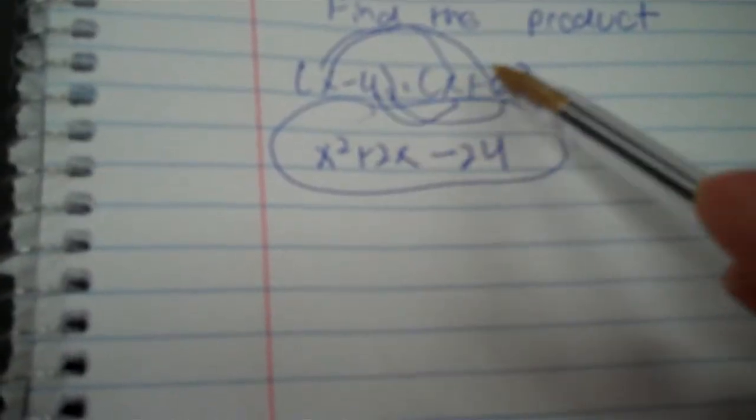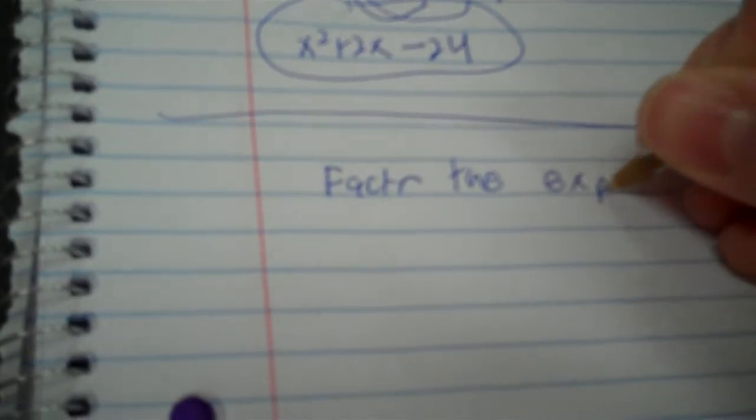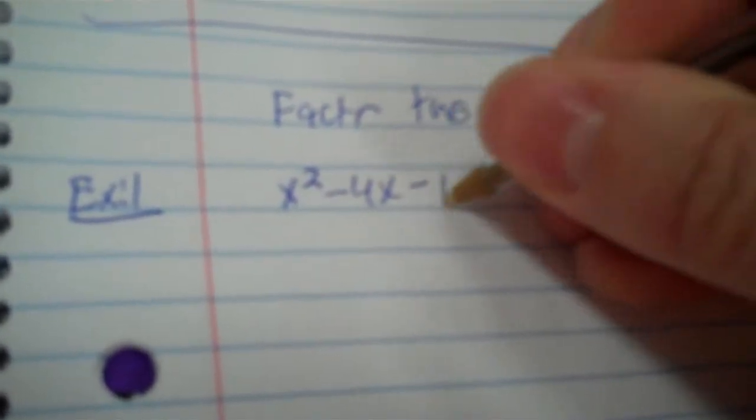Now, what you're doing in this assignment is getting from here back to here. Okay, that's what factoring is called. Factor the expression. So we have, the first example, example 1, x to the power of 2 minus 4x minus 12.